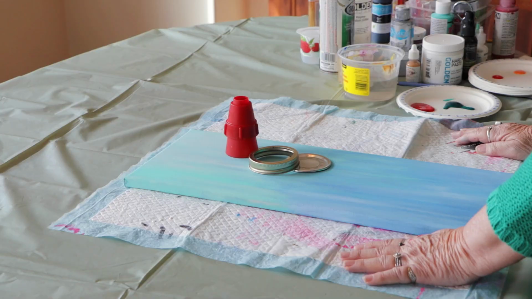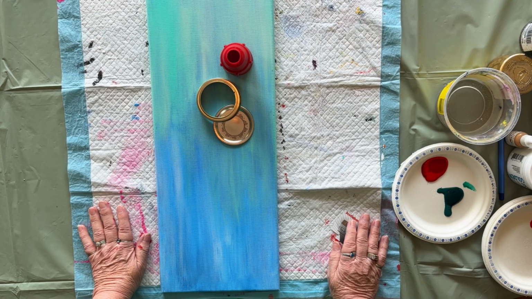We're going to be tackling abstract art. It's something that not a lot of people want to tackle, but it's easy. I'm just going to give you the basics on how to do that.